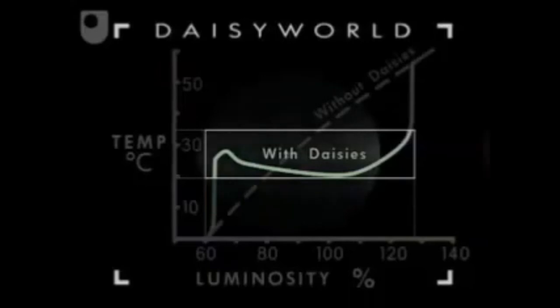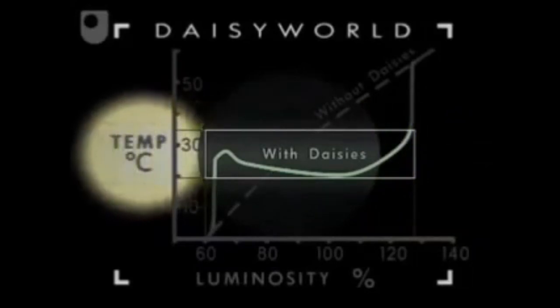As the output of the sun varies, so the black and white daisies simply respond to changing conditions. But in doing so, they regulate the temperature. The process is entirely automatic. It's just an emergent property of the system.